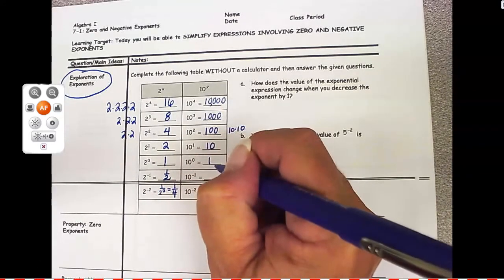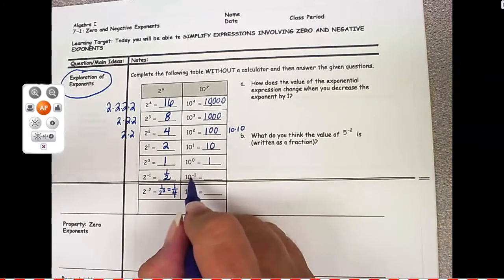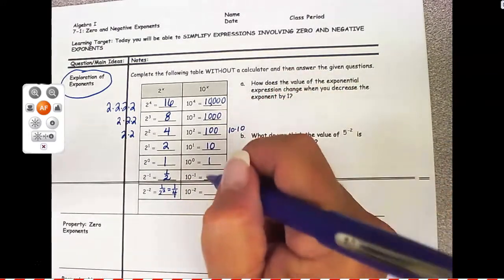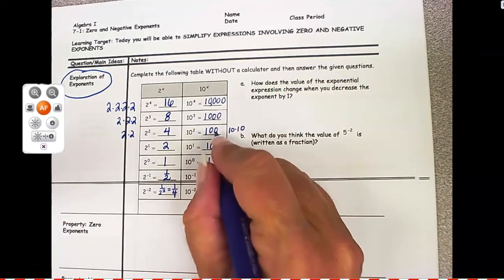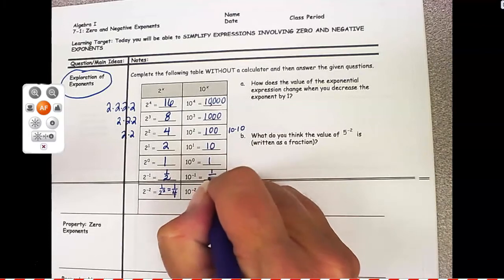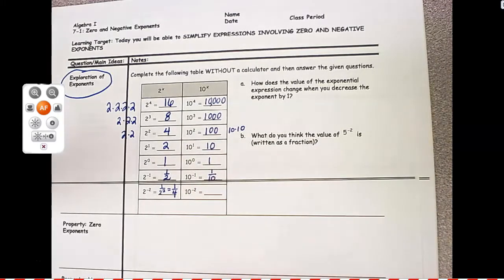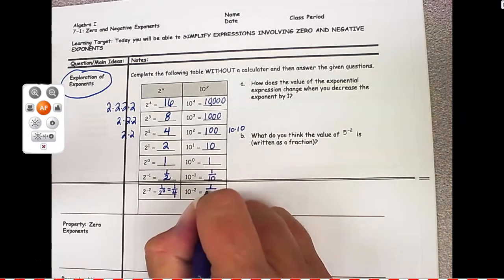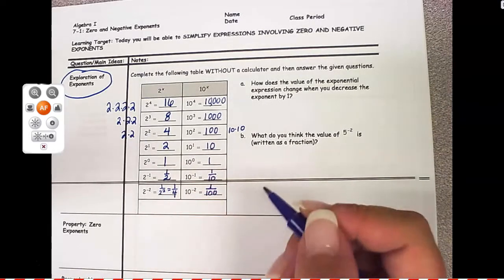And then 10 to the negative 1, that's where I kind of want to look at my patterns here. 10 to the negative 1, each successive term is being divided by 10, so I would take that and put it in the denominator, 1 divided by 10. And then here's 1 divided by 10 squared, or 1 divided by 100.